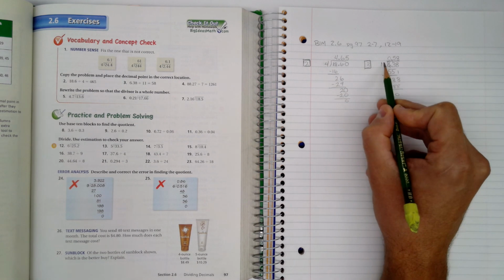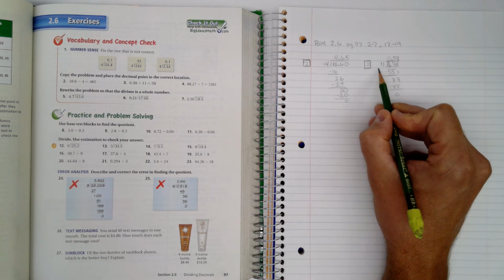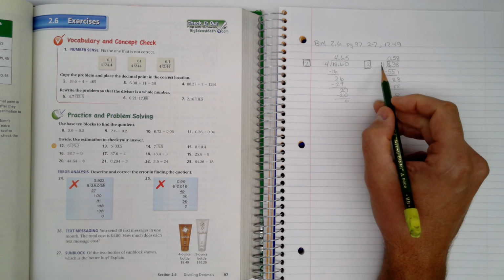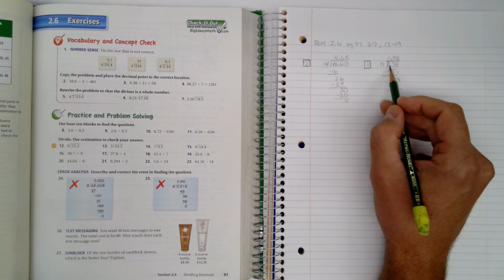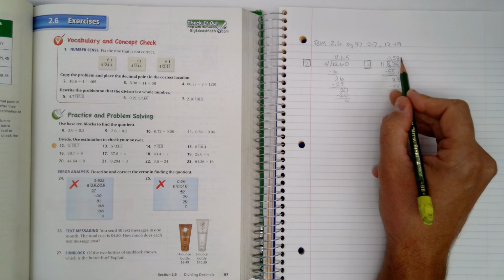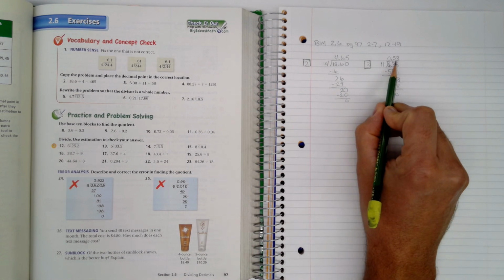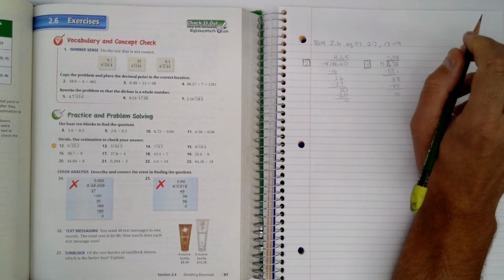So, that seems about right, because half of 11 would be like 5 and, well, if you make this 12, it would be 6, so it would be 5 and something. So that's about 50%. This is about 50%, which is 0.58, slightly over 50%.